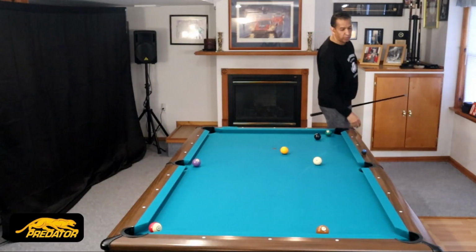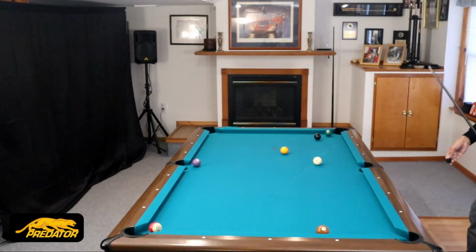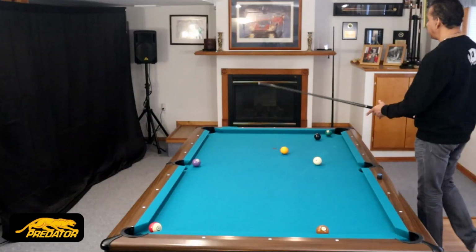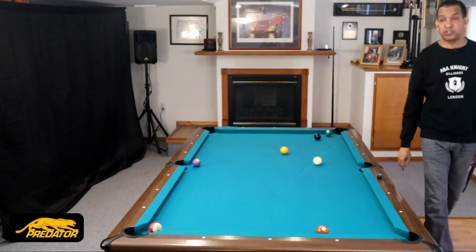Today we're going to talk about decision making as it relates to 8-ball. So we're playing 8-ball. We have 4 balls on the table. The 4 is in the pocket. The 7 is here. The 1's right in the middle here. The 6 is blocking the 8-ball and our opponent is on the stripe.